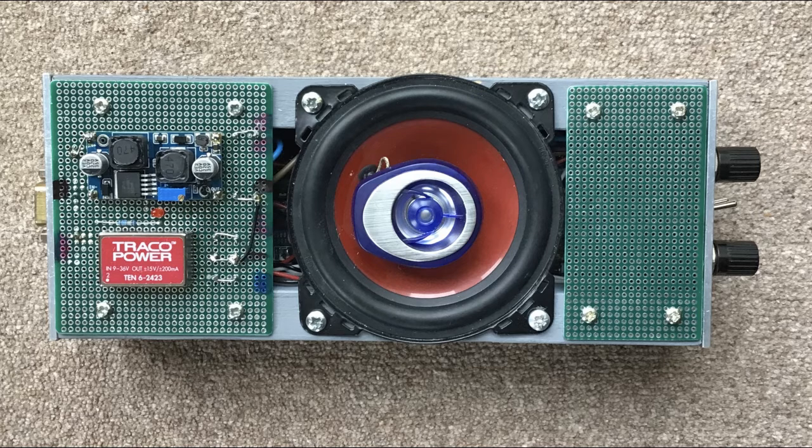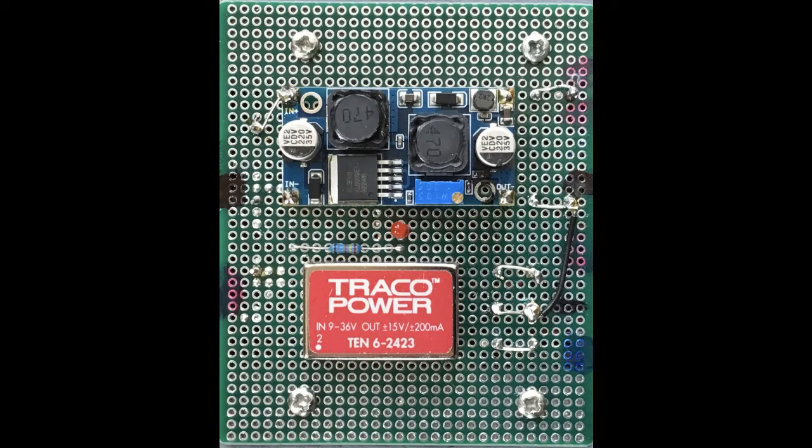This photo shows the completed sound system with its power supply. It's worth looking at the power supply. I wanted it to be able to operate either from the 12 volt or 24 volt main battery as fitted.